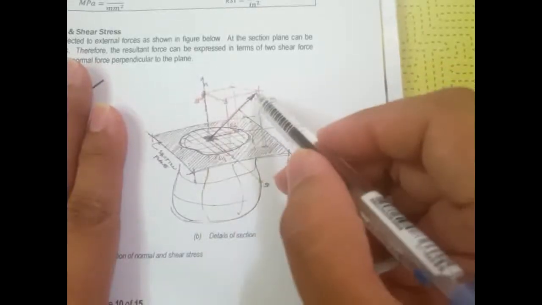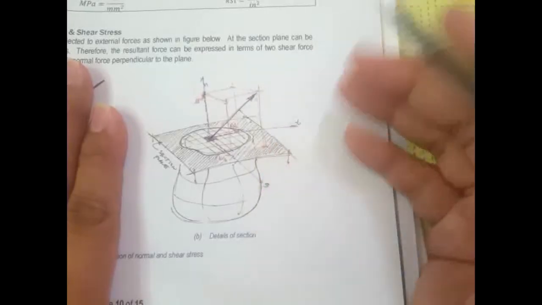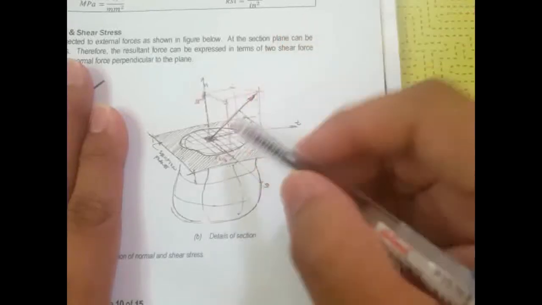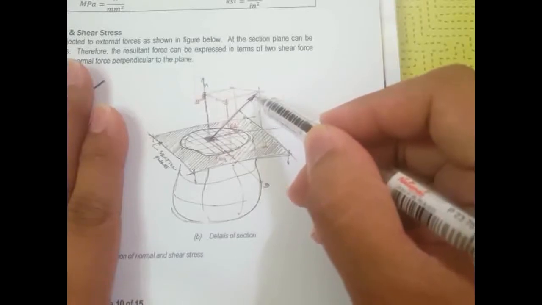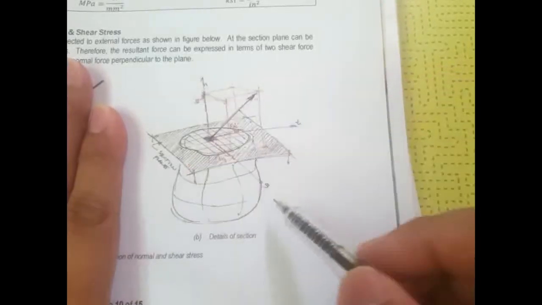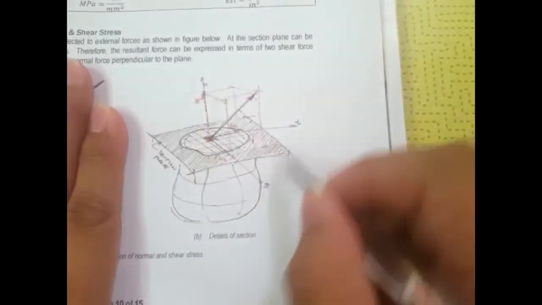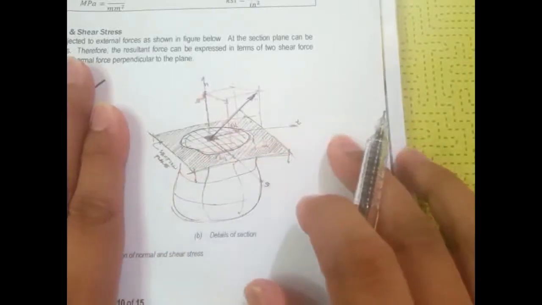As you notice, this is a three-dimensional picture. So it can have components along the XYZ, or the S, T, and N, where N is the normal direction and S and T are the axes parallel to, or along, the plane of section.